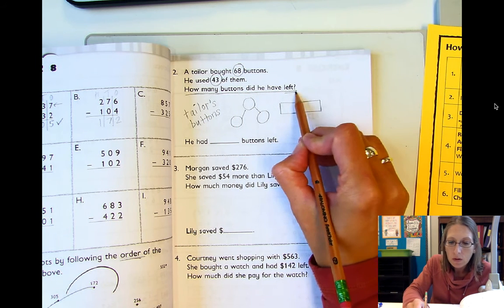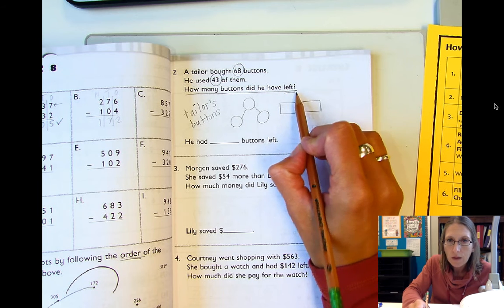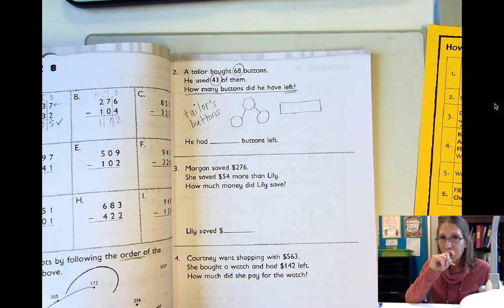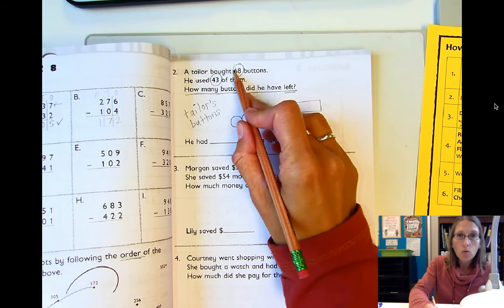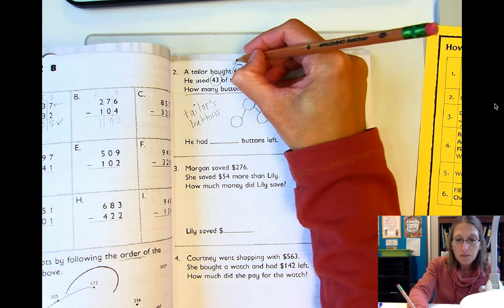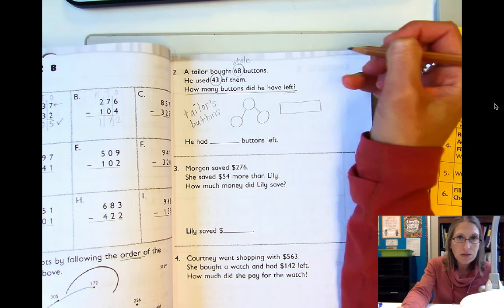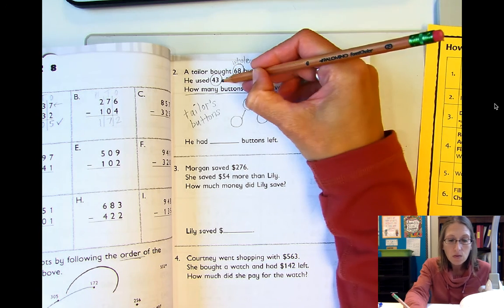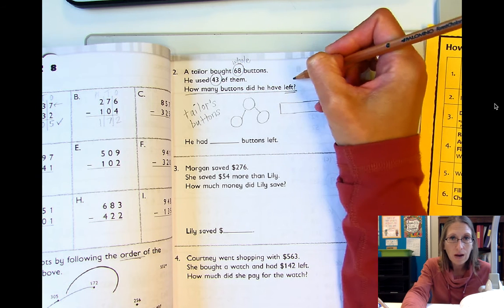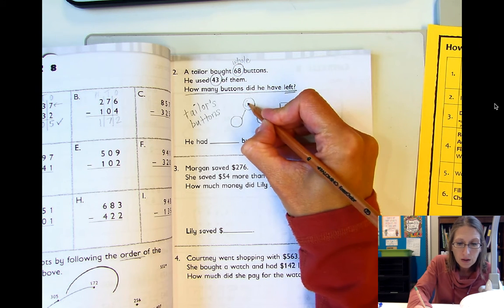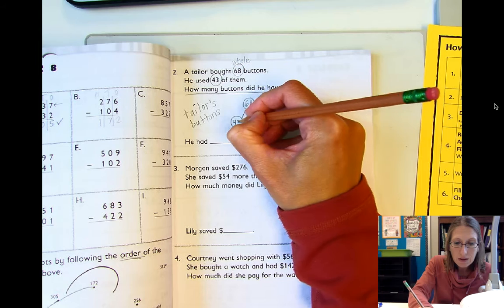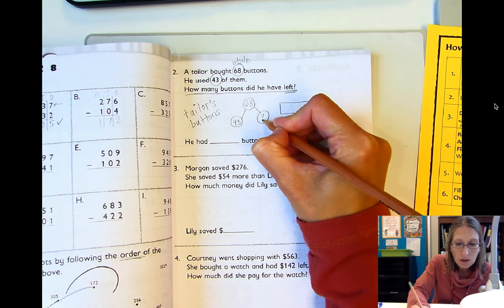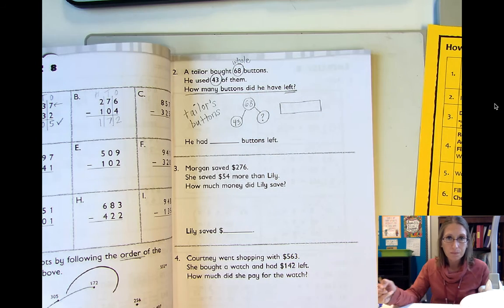I think that's kind of a clue for us. How many did he have left? So he had some, then he used some, and he had some left. They have given us the whole number. This is the number that we start with. He had this many, he used this many, and we're trying to find out how many he had left. So there's our whole number. This is the number that he used, and then our question mark is how many he had left.